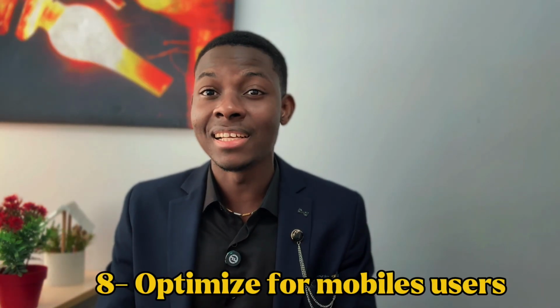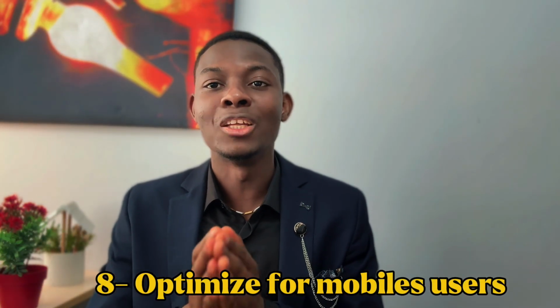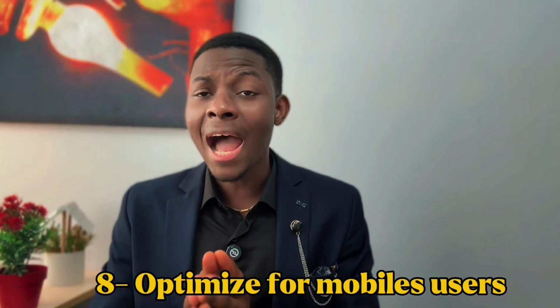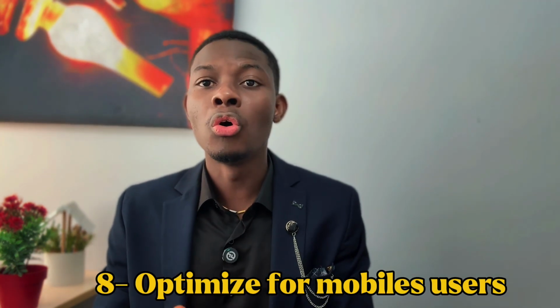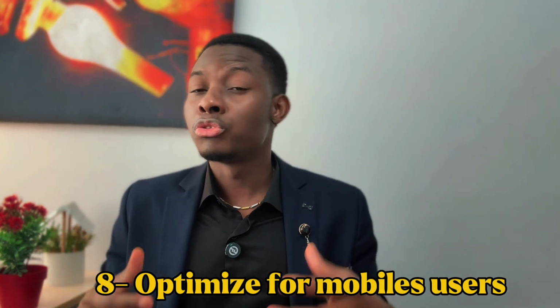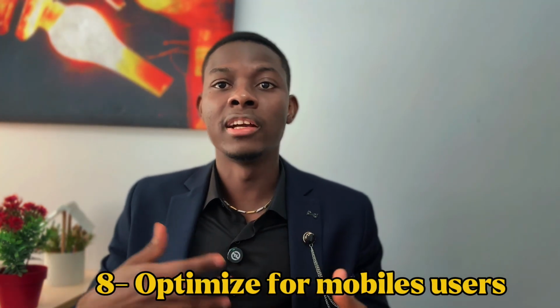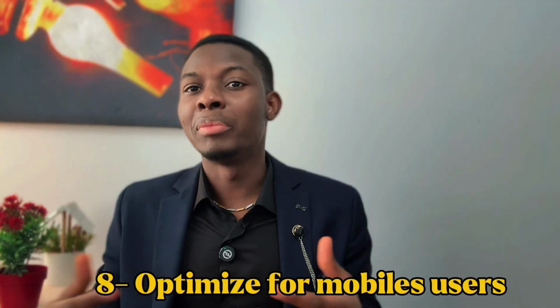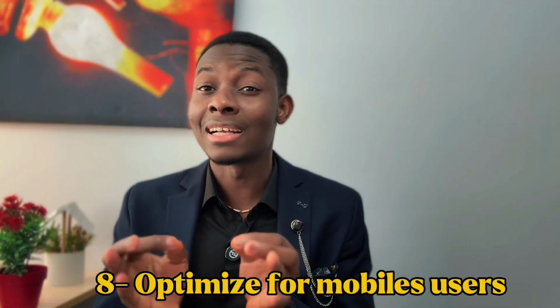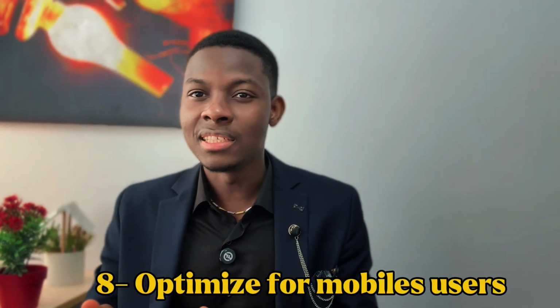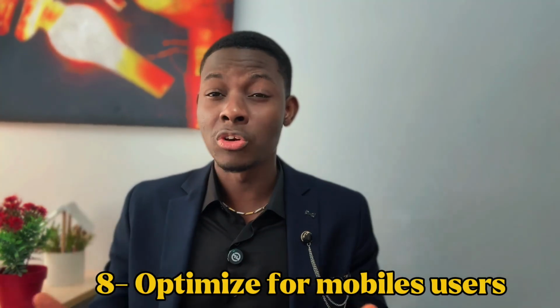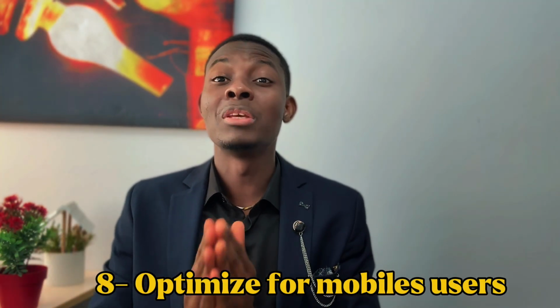Now let's move to the eighth tip of X advertising. Optimize for mobile users. Most users access X through their mobile phone. So that means your ads should be easy to read, whether it is on a telephone, on a small screen, or on a big screen. So make sure that it is accessible on small devices. You definitely need to make sure that the letters are written legibly enough so that people can read it.